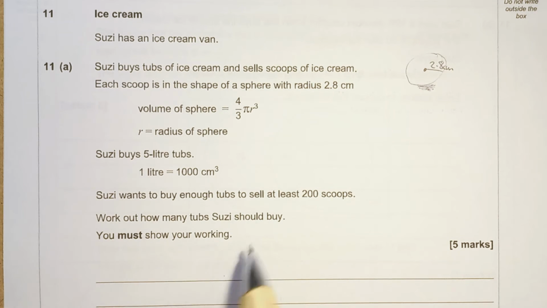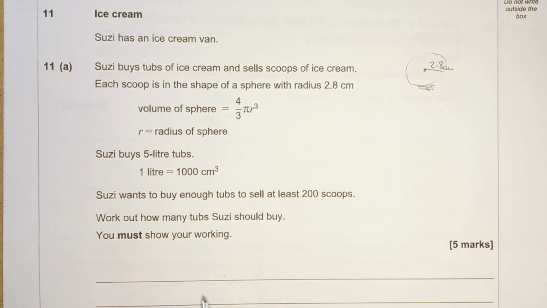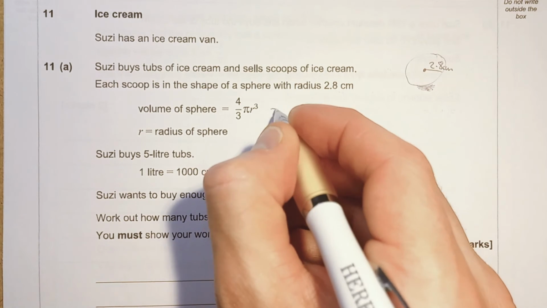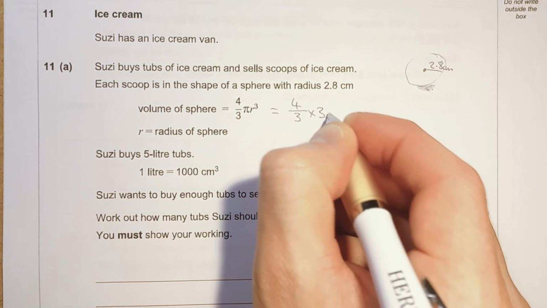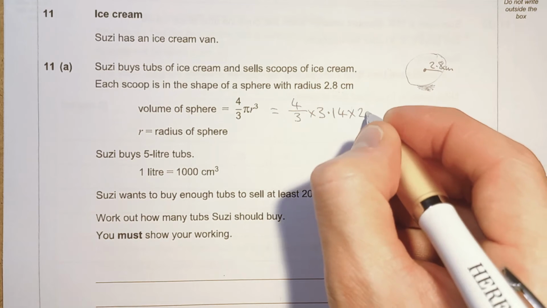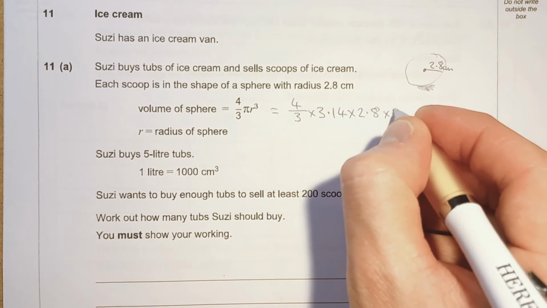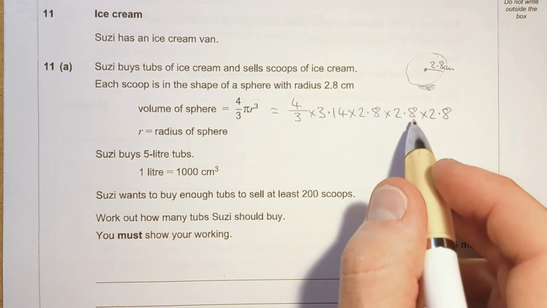So at the moment this sounds very complicated. We've got all these formulas there, but we've got to break it down. Think, right, what do I want to know? First thing I want to know is what's the volume of the sphere? So how big is one of these scoops of ice cream? And they tell us it's 4 divided by 3 times pi, which is 3.14, times the radius, which is 2.8, cubed. So times itself, and times itself again. So the cubed means we're multiplying it by itself 3 times.